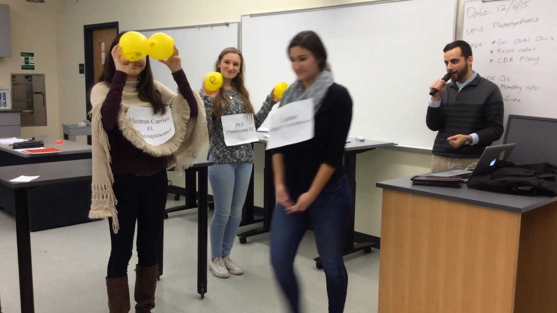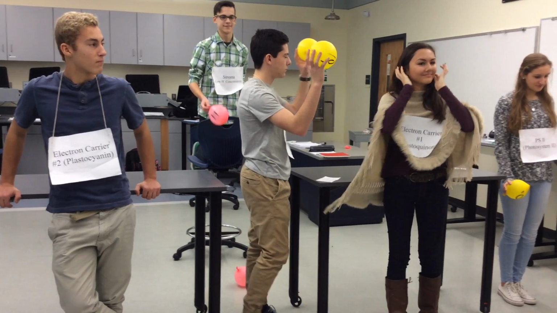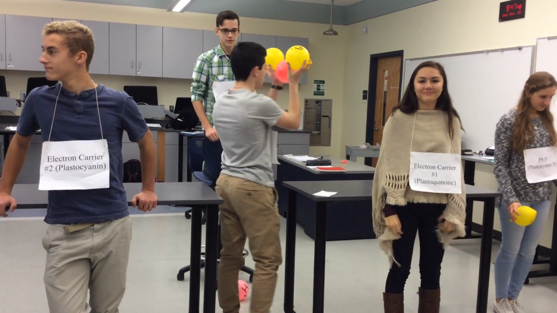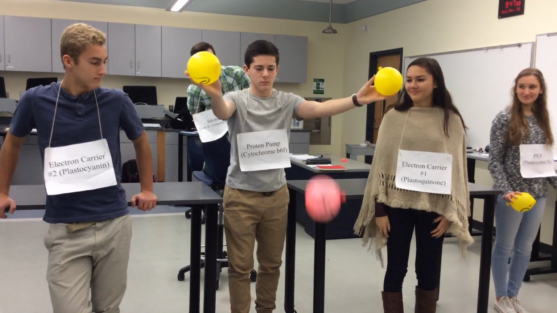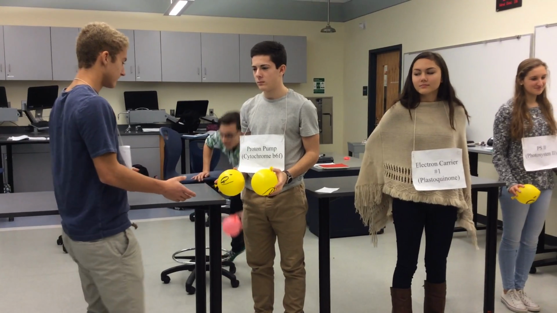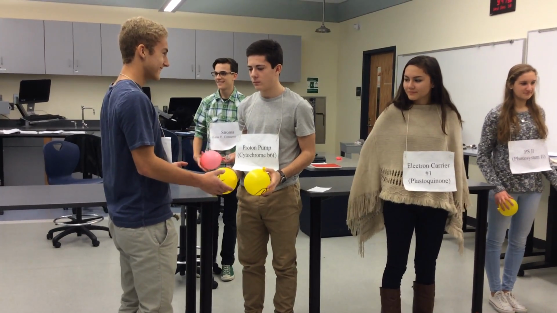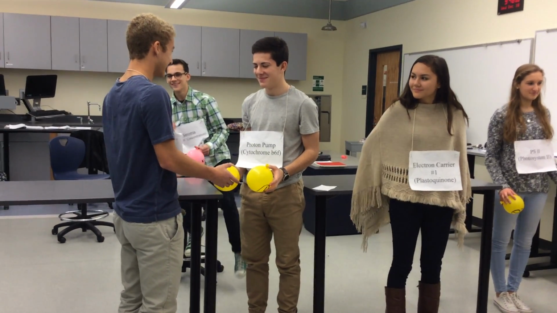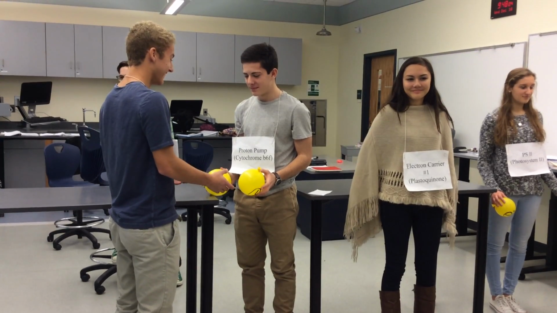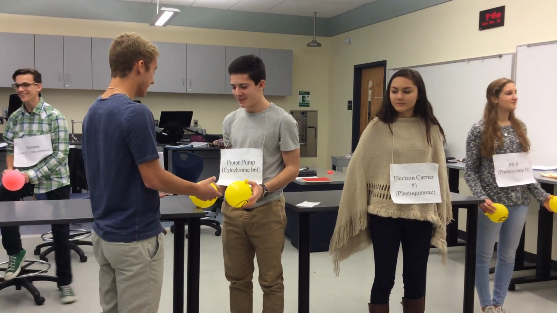Electron carrier number 1, plastoquinone, moves these high-energy electrons to cytochrome, the proton pump, who takes a proton from the stroma, where there's a low concentration of hydrogen ions, and it pumps the proton into the lumen, where there is a high concentration of ions. This is active transport because we are moving ions from an area of low concentration to high concentration, which uses energy and makes the electrons go lower to a ground state.